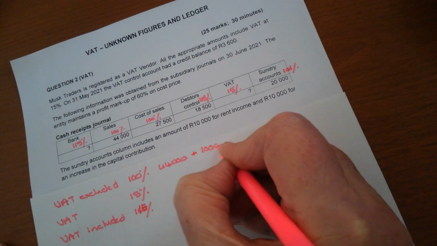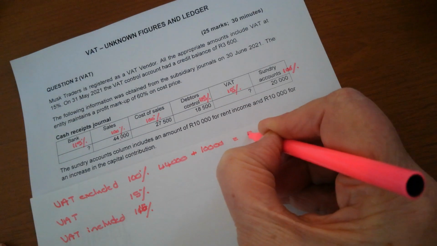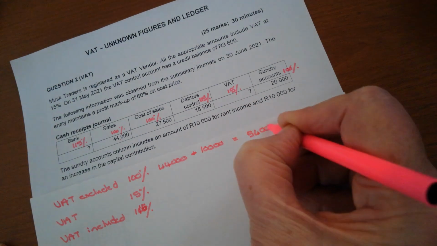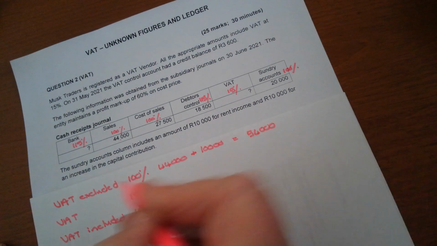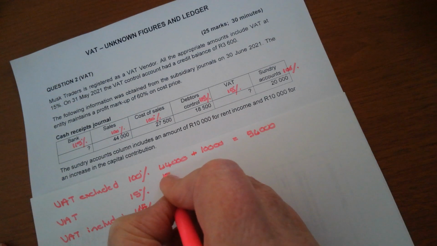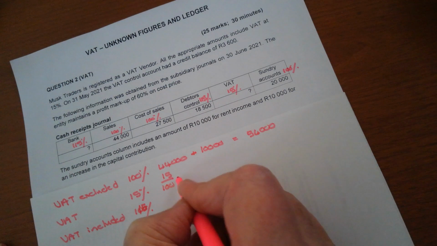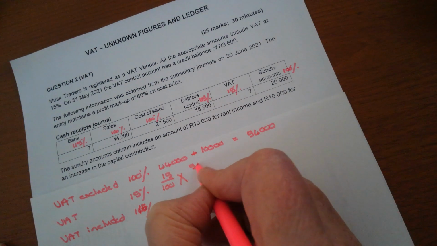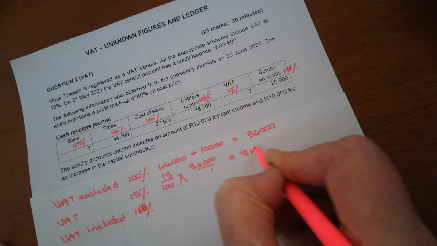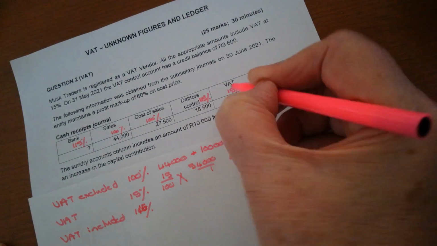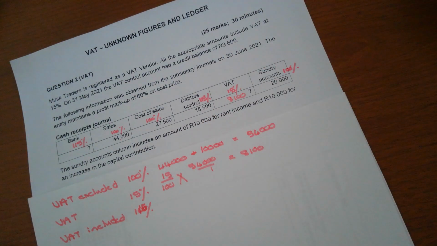10,000 to the amount, and that means the amounts that we received that belonged to us was 54,000, but we received VAT on it, so the percentage that we want to know is 15 over the percentage that's known times 54,000, and that will give me 8,100. So it means the VAT amount is 8,100.